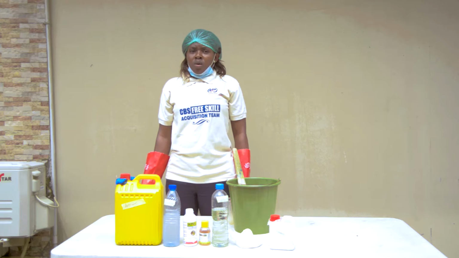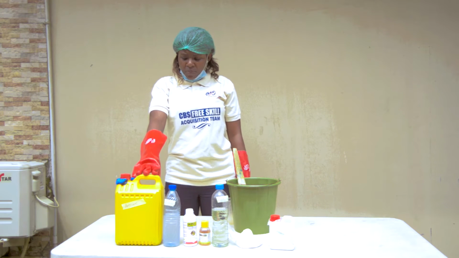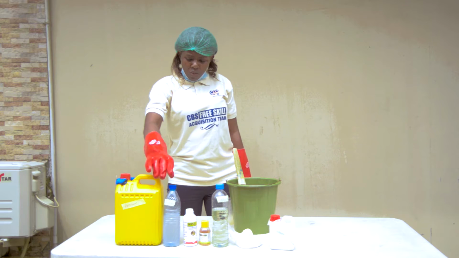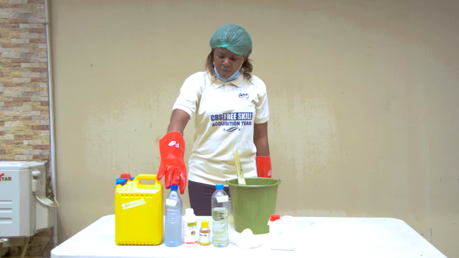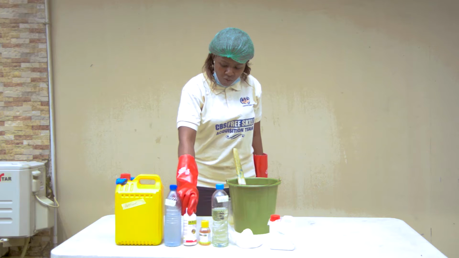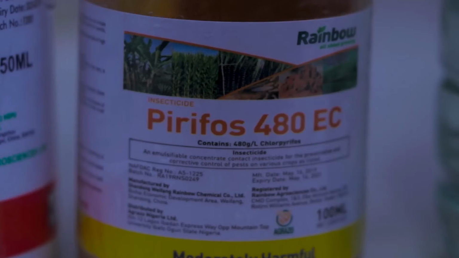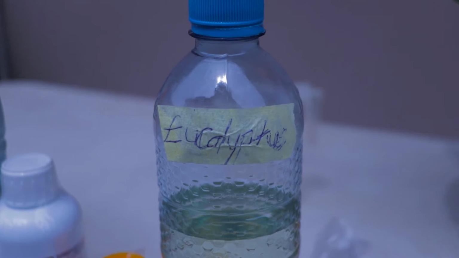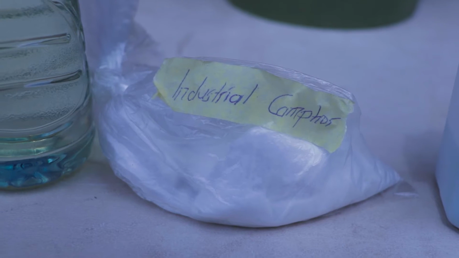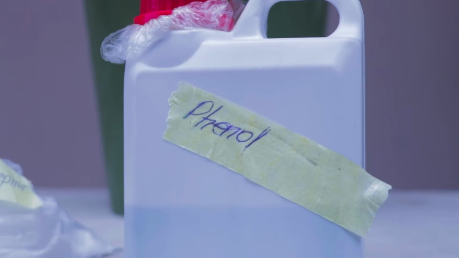It's worth it. We'll be producing 6 liters of insecticide. We have 5 liters kerosene. We'll be using 200 ml of formalin, 200 ml sniper, 100 ml pyrifos. We have 400 ml eucalyptus oil. We have industrial camphor, and we have 125 ml phenol.